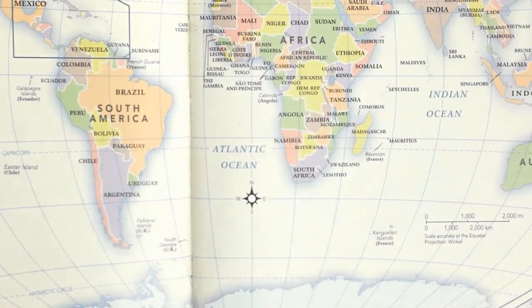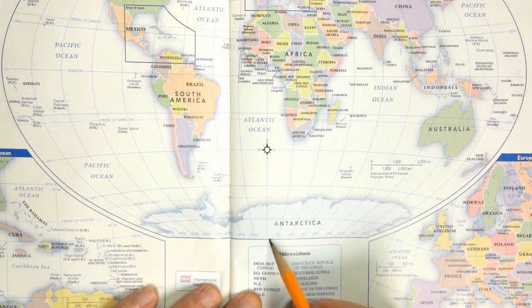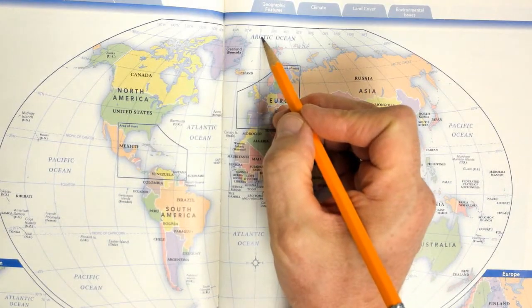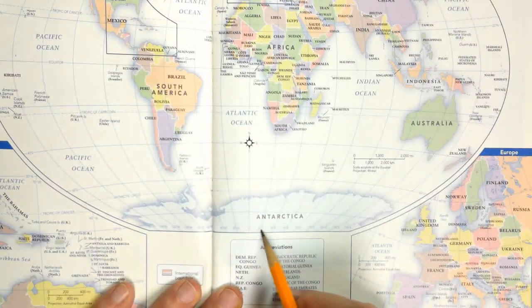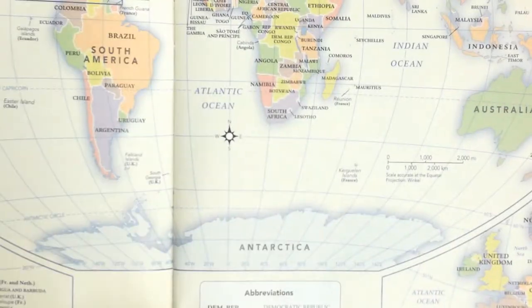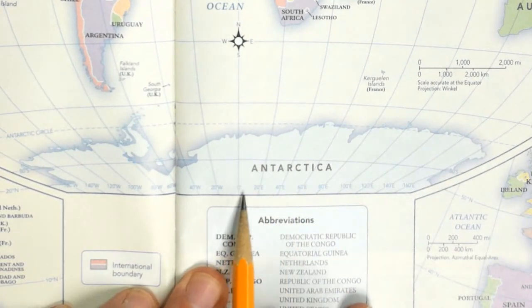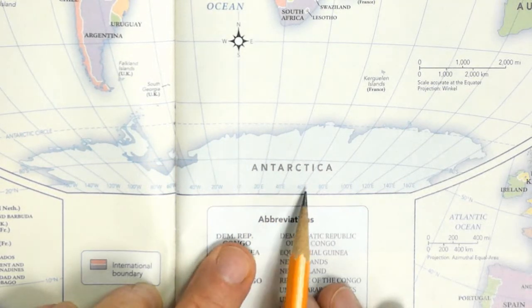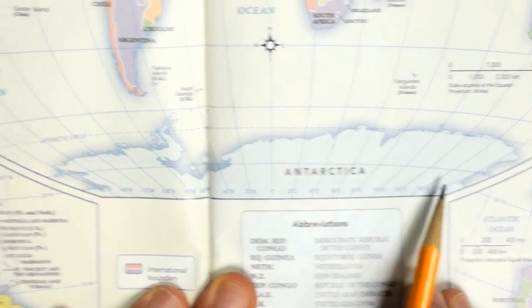Now, the longitude lines are the lines that run north and south, or up and down. Here's the 0 line, and it runs all the way up to the North Pole. So they run from North Pole to South Pole. So every one of these lines along the bottom is numbered in longitudes. So this is 20 degrees east longitude, 40 degrees east longitude, 60 degrees east. So everything over here is on the eastern side of the world.